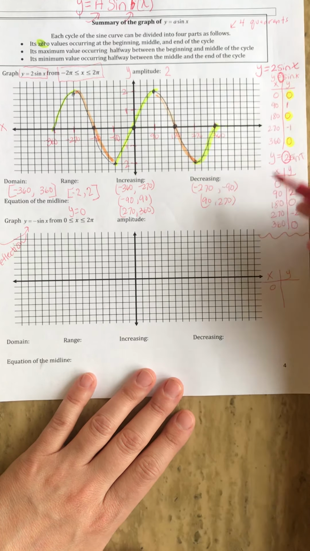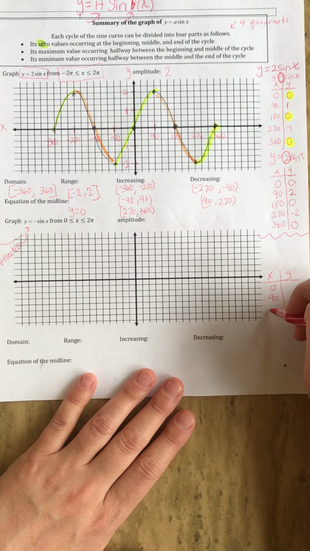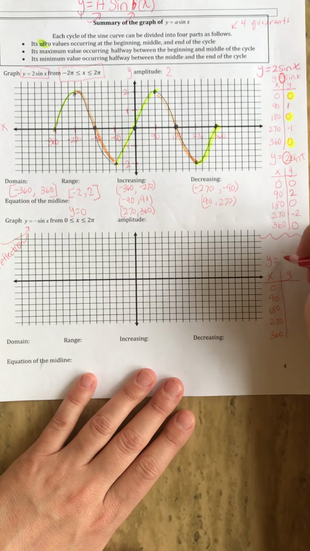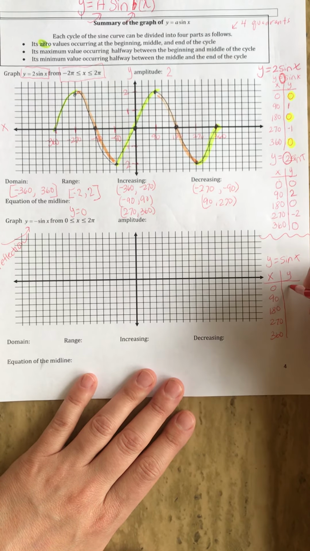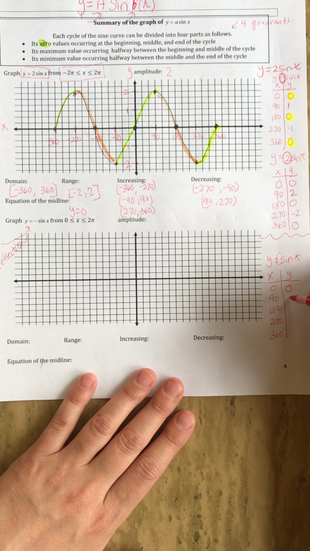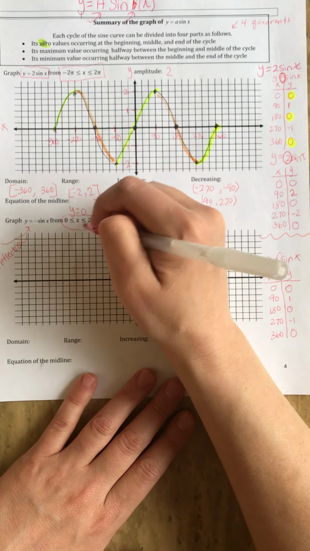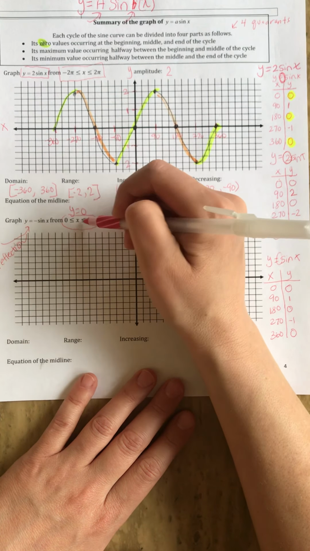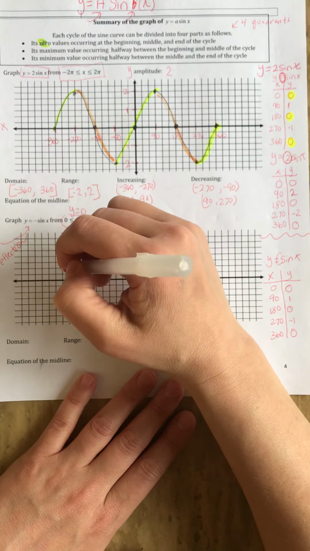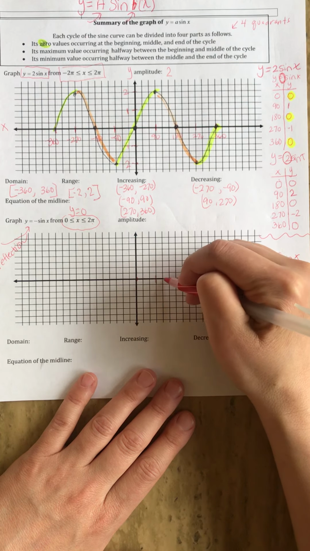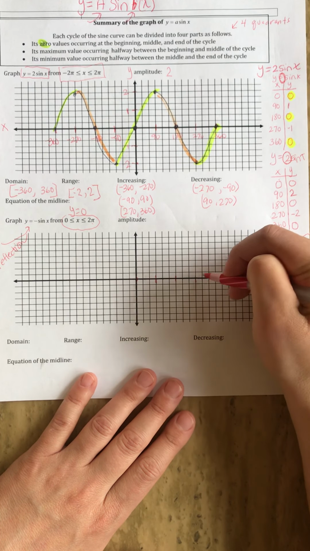You're going to focus in on your 5 key points. We have 0, 90, 180, 270, and 360. And the original y equals sine of x, we start at 0, we go to a height, you guys will see that it's 1, back down to 0, negative 1, and 0. This only wants you to go from 0 to 360, so we really don't even have to focus in on any of this area right here. So we can plot 1, 2, 3, 1, 2, 3, 1, 2, 3, 1, 2, 3.